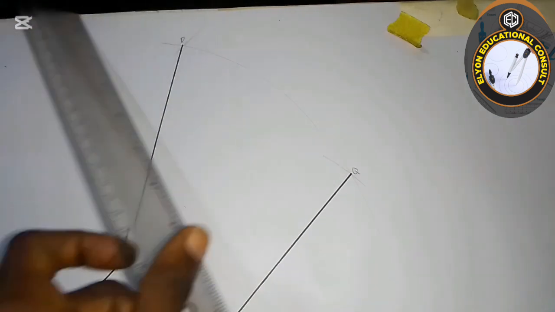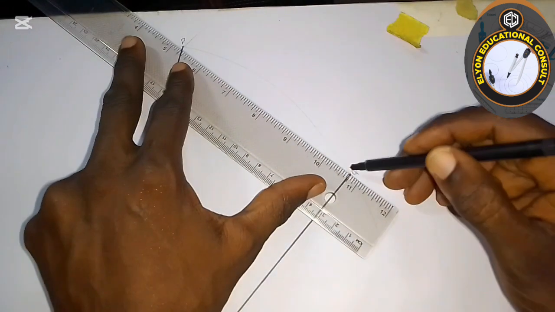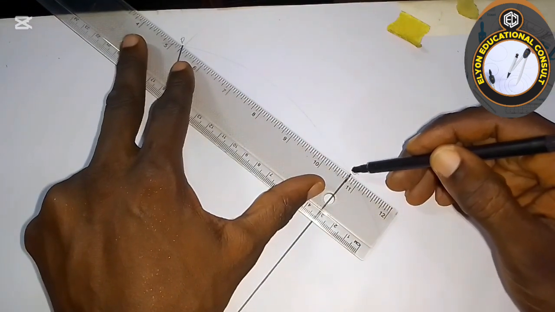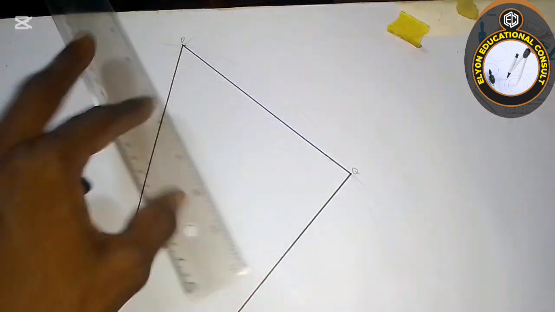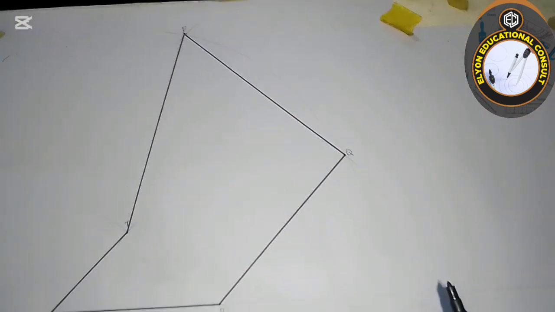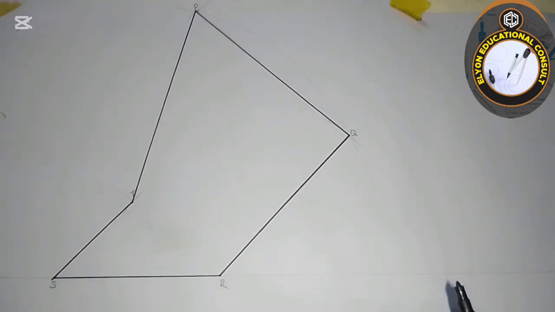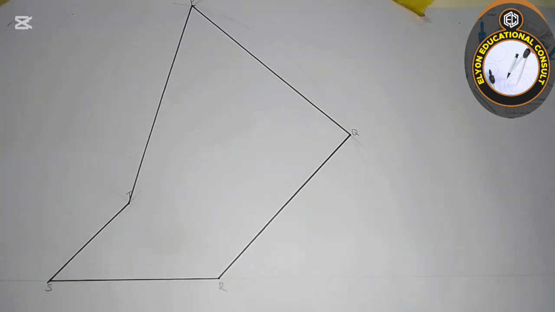Okay, then let's join PQ. All right, so we have our given view now drawn to the dimension full size.